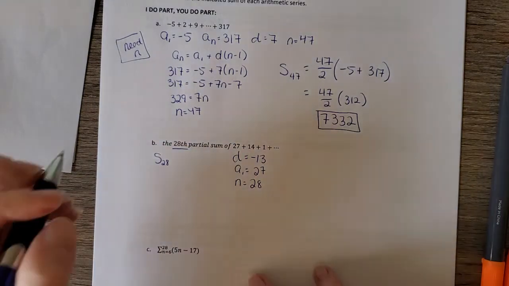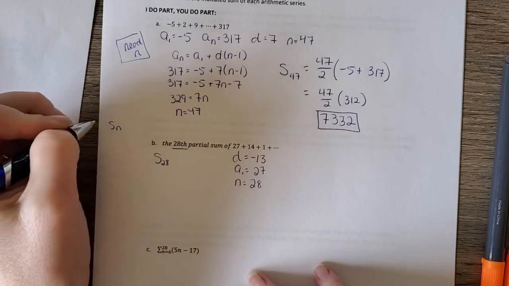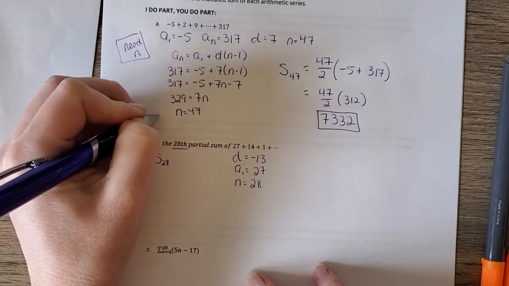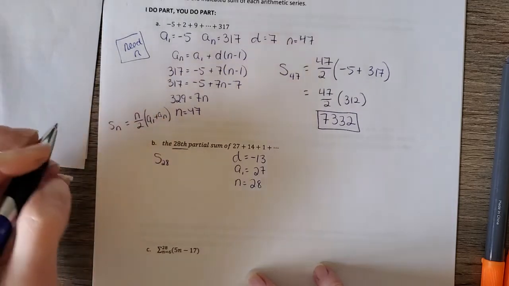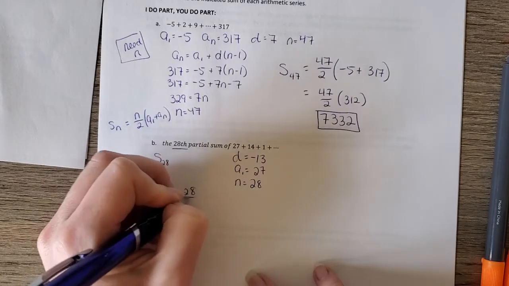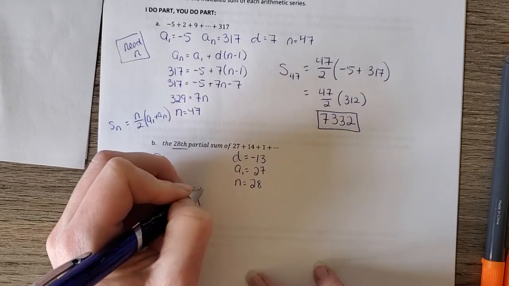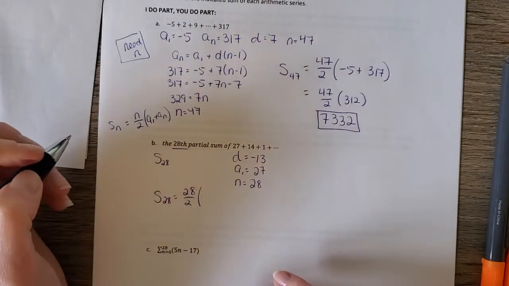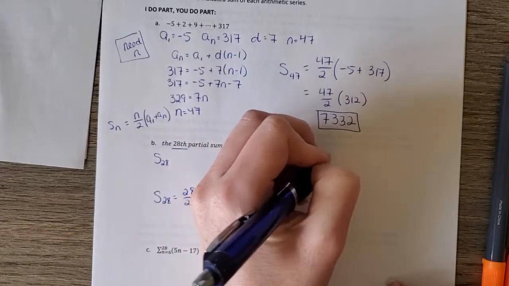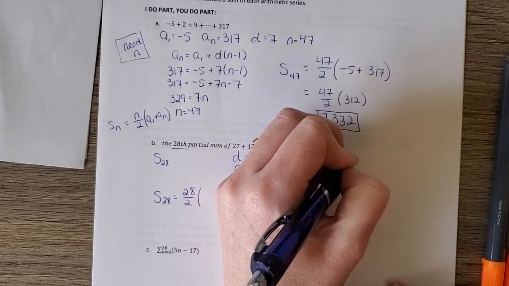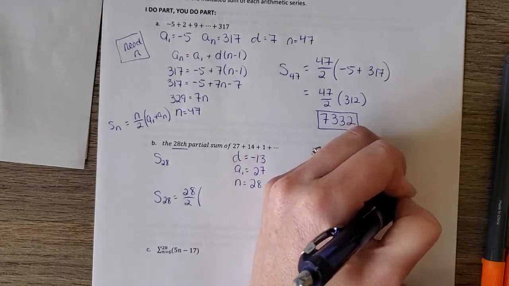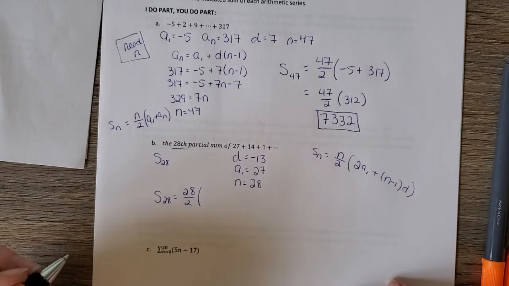So we're going to use the same formula again. S_n equals n over 2 times a1 plus an. That's the formula we're looking at. So S28 equals 28 over 2, but for this one we can't use that formula. We have to use the other one because we don't know an. So we're going to use S_n equals n over 2 times 2a1 plus n minus 1 times d. So that's the other formula, and we're going to use that one.